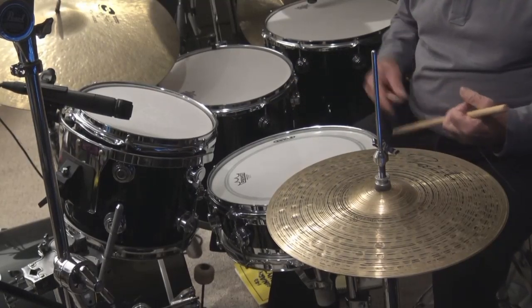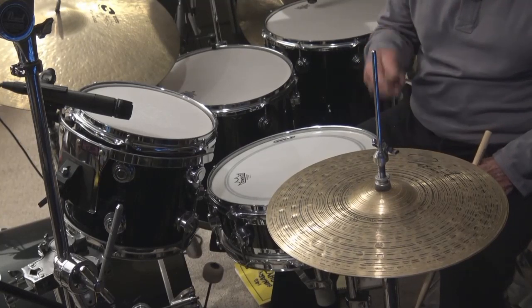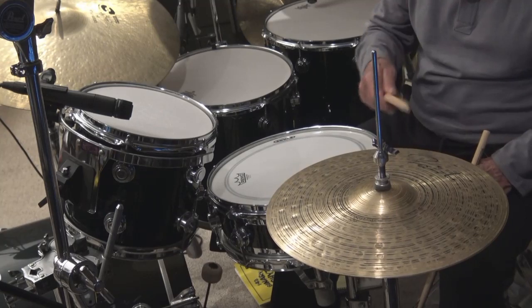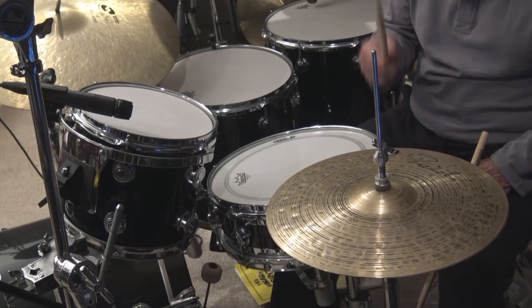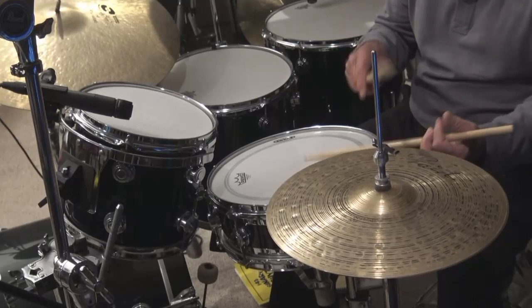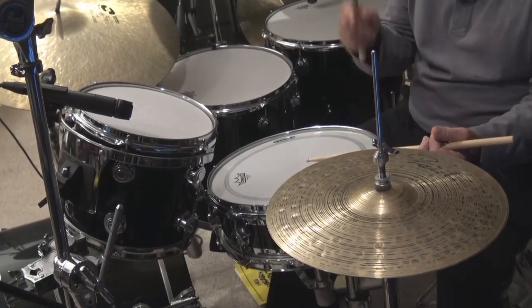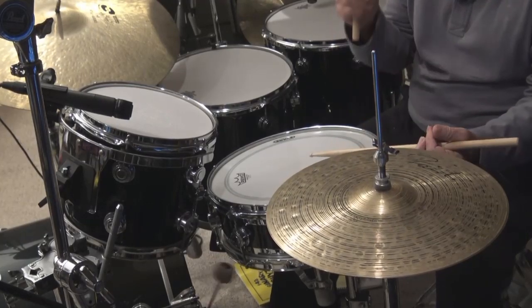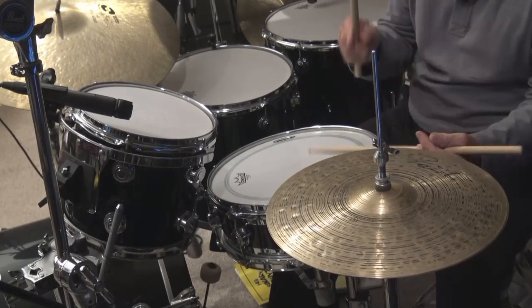Now if I played line 3, for example, you might see it better here. This is my 3. 1, 2, 3. Now right equals the bass drum, or becomes the bass drum, and left is still the snare drum. 1, 2, 3.